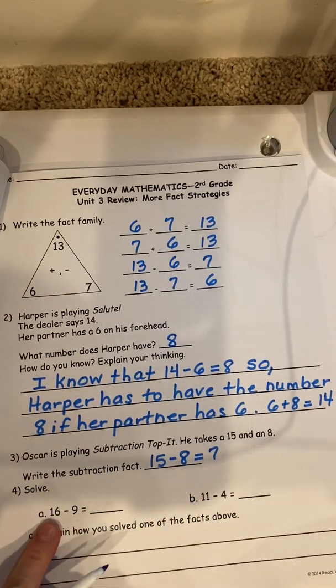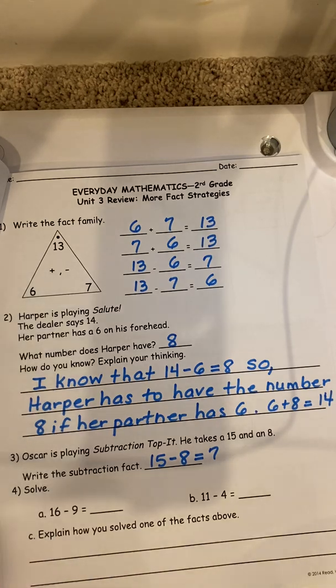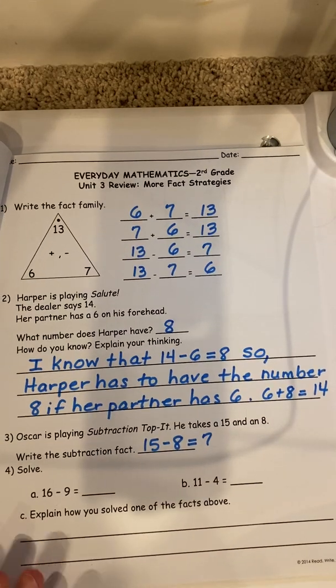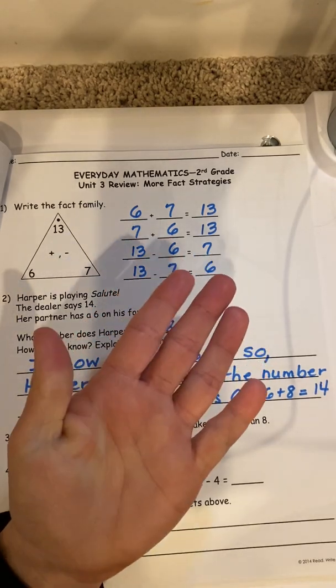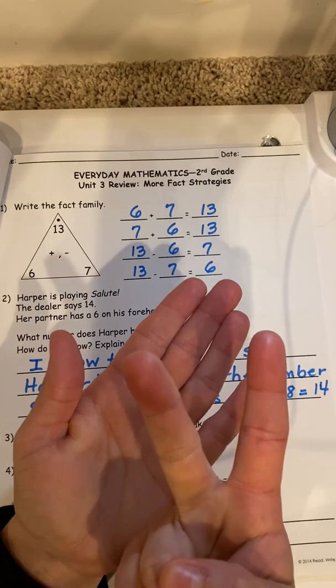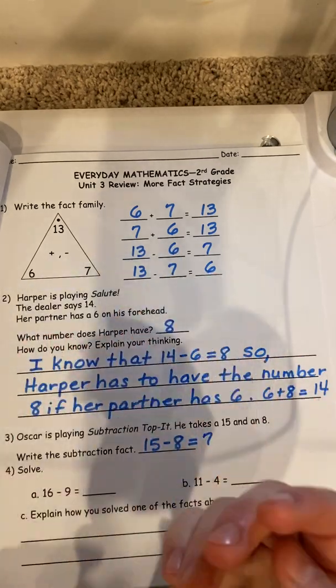Okay, solve 16 minus 9. Okay, so I can say, let's go down since I've been counting up. So if you're someone that likes to go down, everyone hold 16 in your head like we do in class. So put your fist on your forehead, think 16, and then you're going to count backwards by 9. So hold 16, 15, 14, 13, 12, 11, 10, 9, 8, 7.